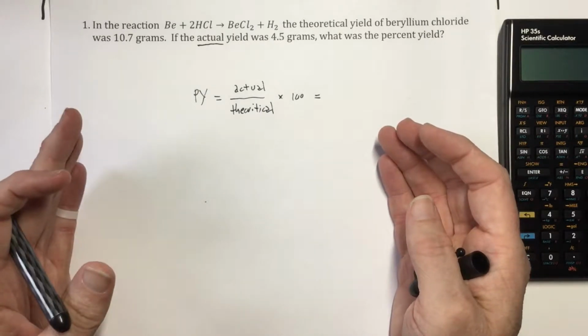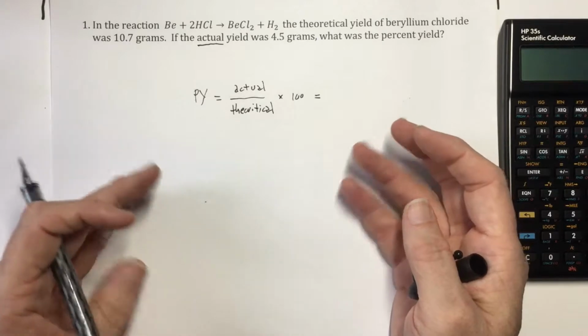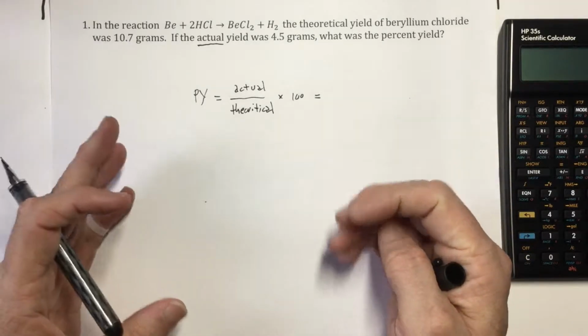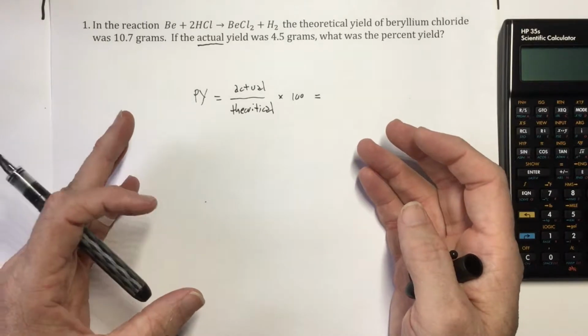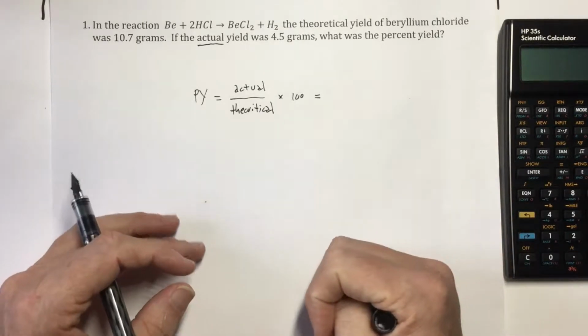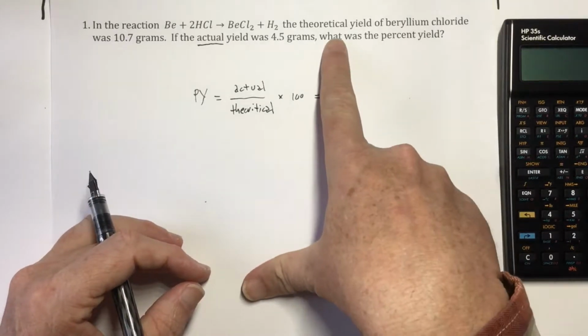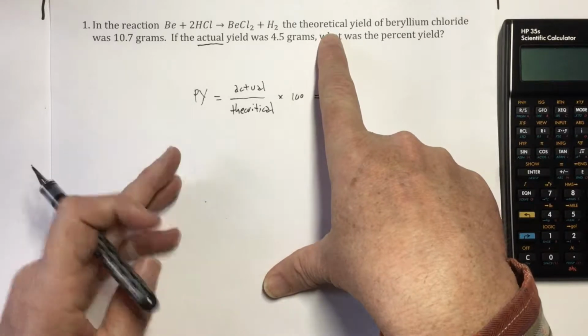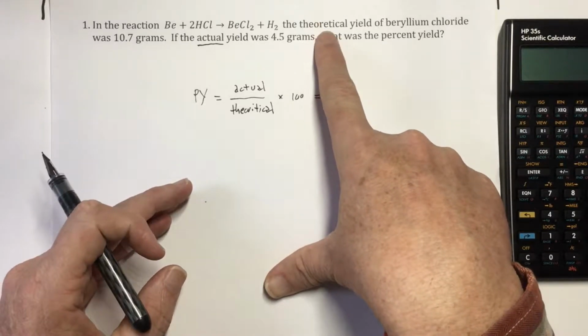There's all sorts of variables that can't be accounted for. Maybe your reactants aren't that pure to begin with. We can't measure anything infinitely accurately, so that's always going to be off to some degree. But what stoichiometry assumes is that everything goes perfectly, so the result from stoichiometry will always be your theoretical yield.